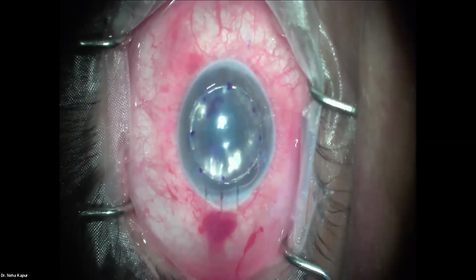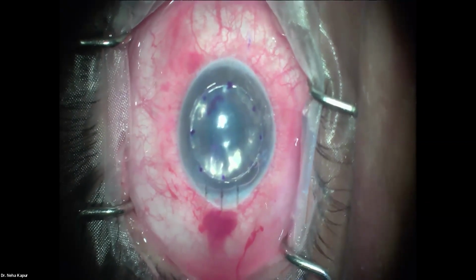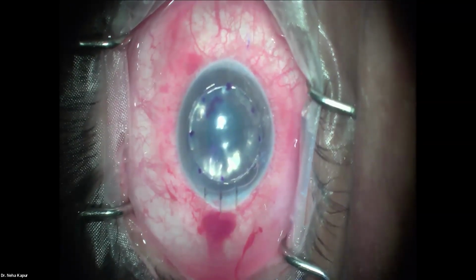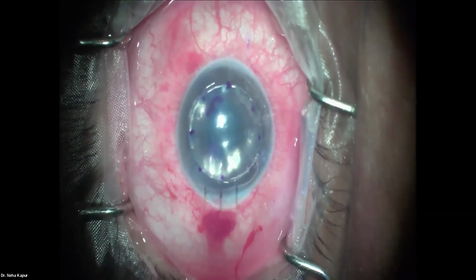The next question is, when are the sutures removed? Usually after about 6 weeks, we can take off these sutures.